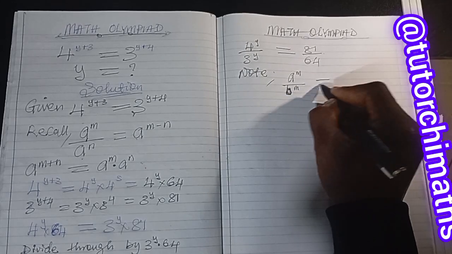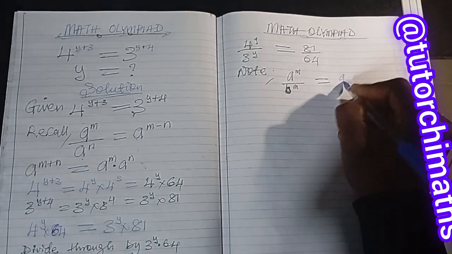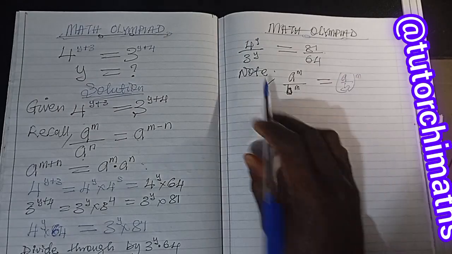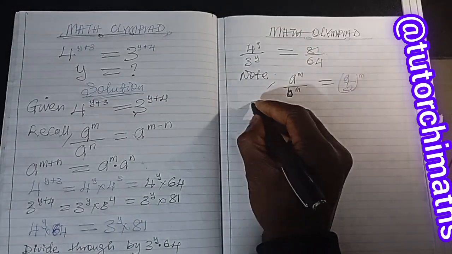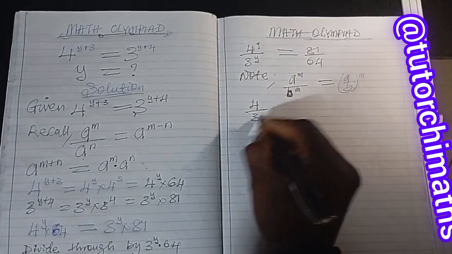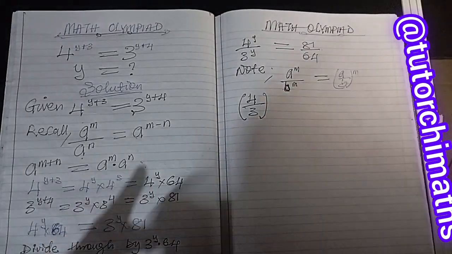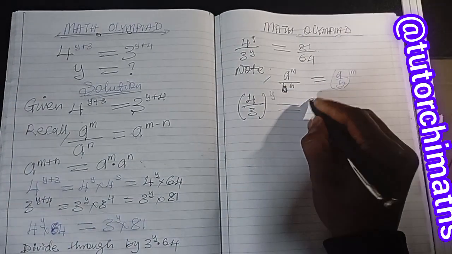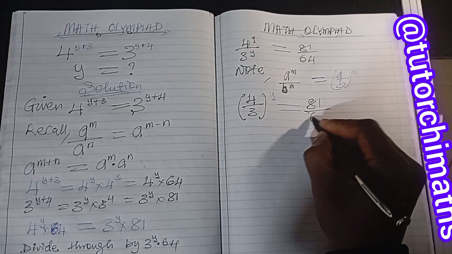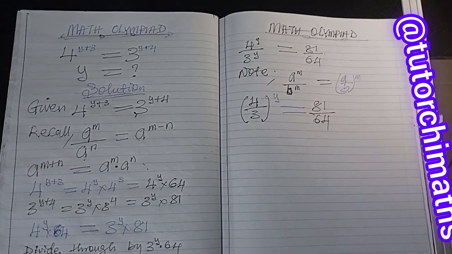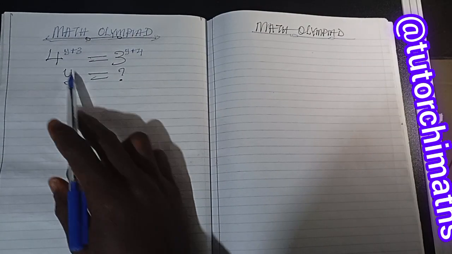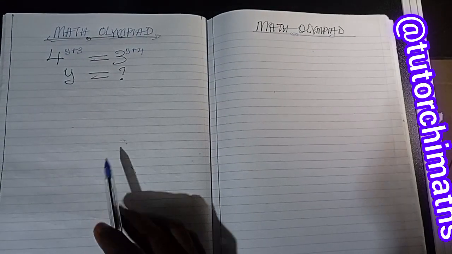Raised to power m is equivalent to a divided by b all raised to power m. Good. So let's apply it here. We can have 4 over 3 all raised to power y is equal to 81 divided by 64. Alright, let's find the value of y in this equation.